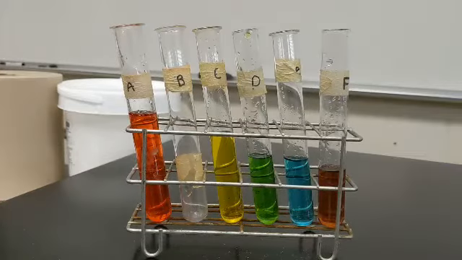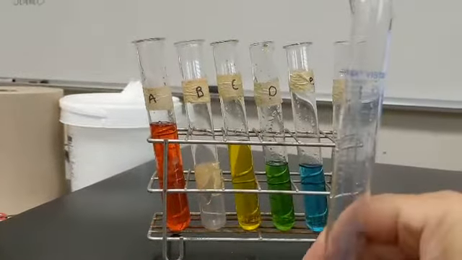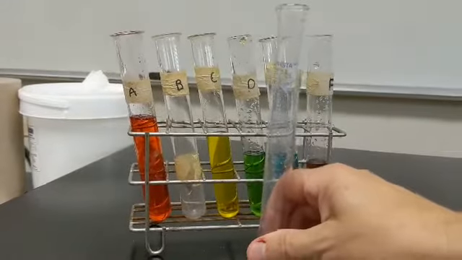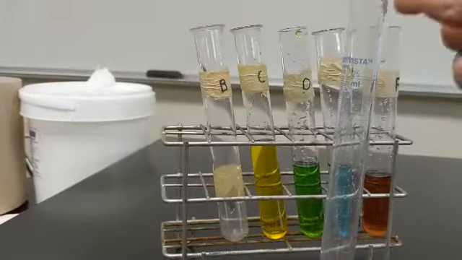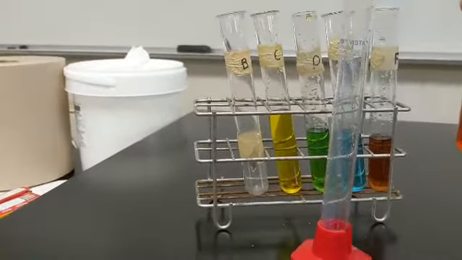Okay, step 8. From test tube A, take 8 milliliters of water and pour it into test tube B. I think you can see where we're going to go with test tube B. We're going to take some red, and that's not as red as it should be. This is a little more orange than red.